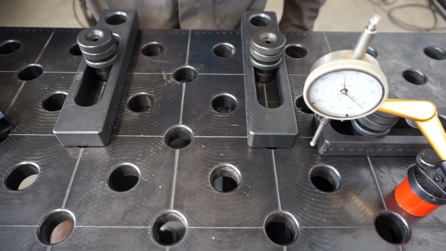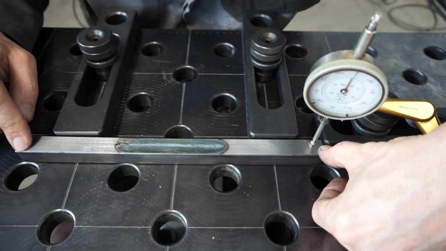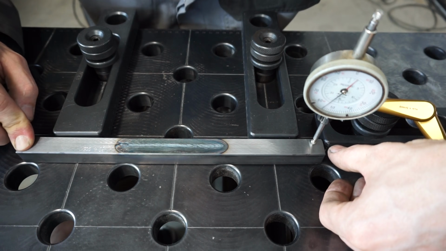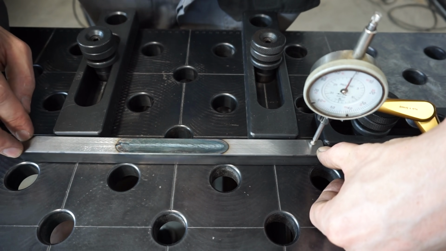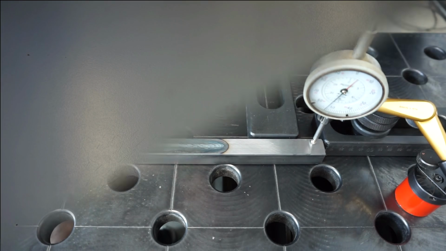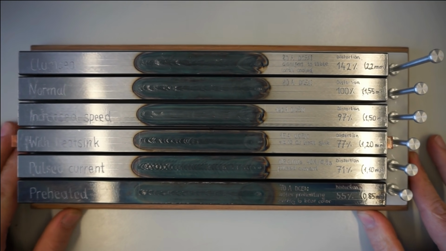Okay, our samples have cooled in the meantime, and now let's check how much they distorted. Well, here are the results of this comparison.